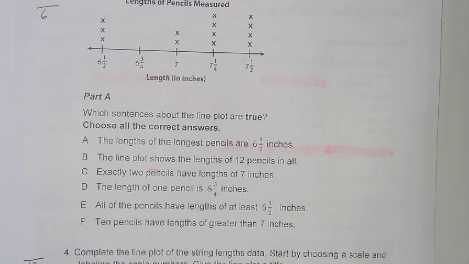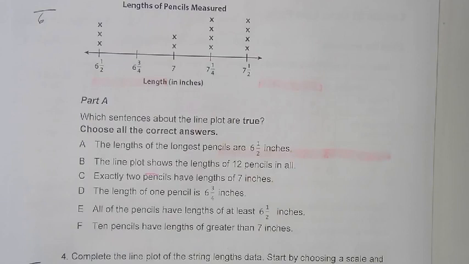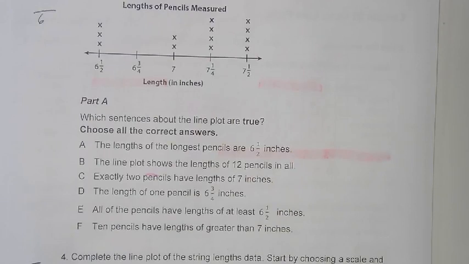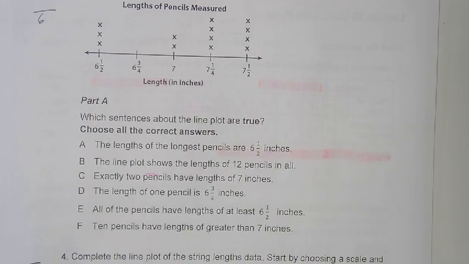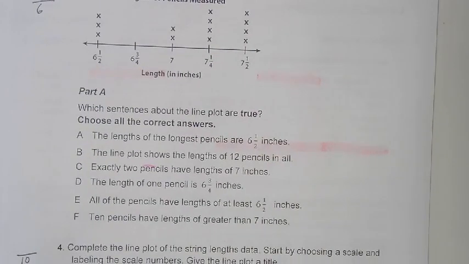If it's not true, leave it alone. All right, F. 10 pencils have lengths that are greater than 7 inches. So you have to go up to the line plot and count the pencils that were greater than or longer than 7 inches. If that's true, if your answer is 10 pencils, then that would be true. If not, then it would be false. You would need to leave it alone.